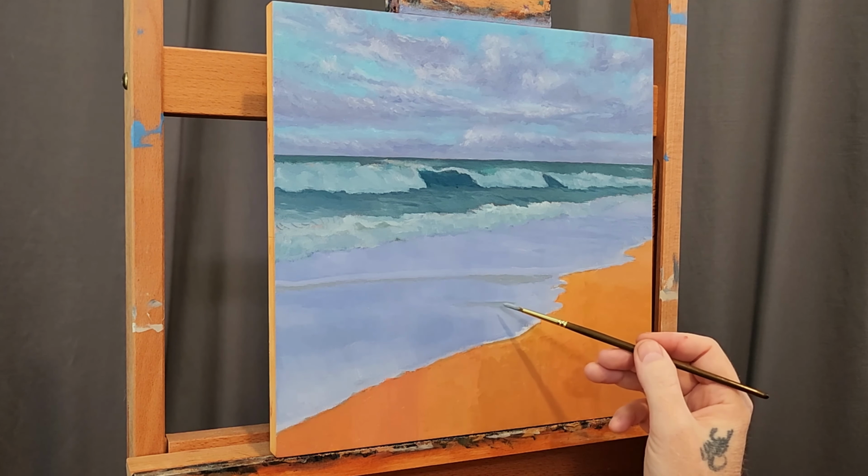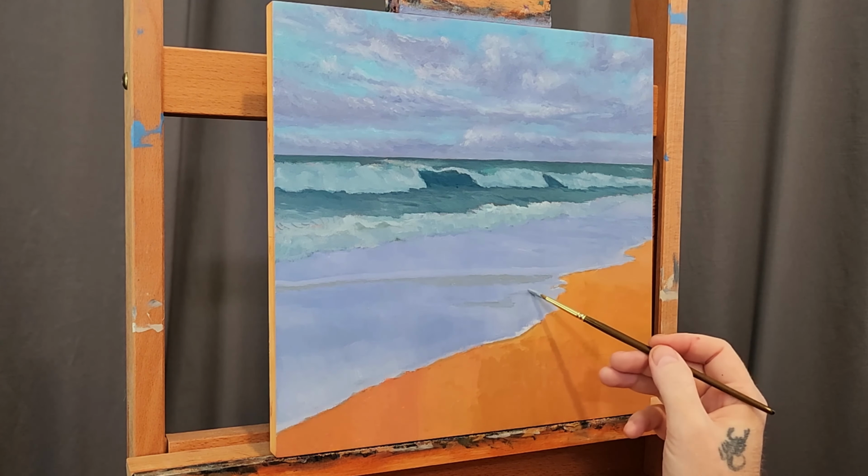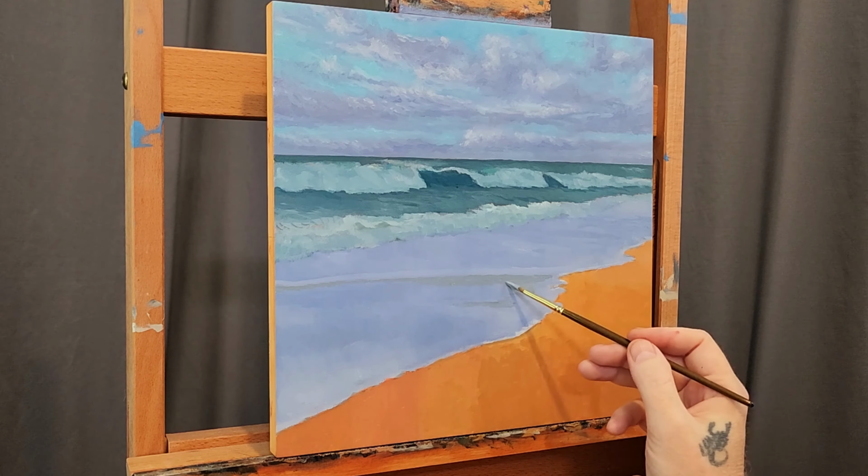There's really no wrong way to go about doing this. You just need to find a brush you're comfortable with, a color mix that's going to represent the wet sand, and just follow loosely the reference photo.